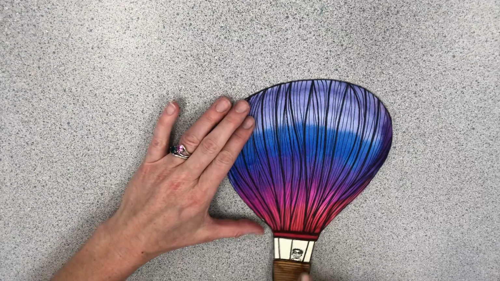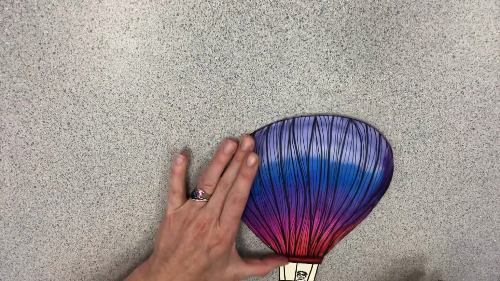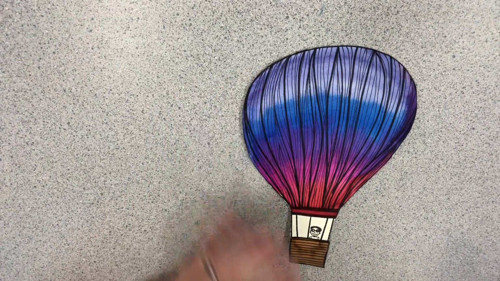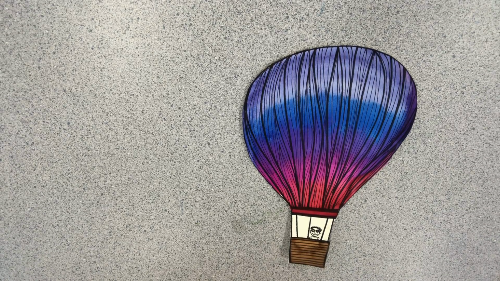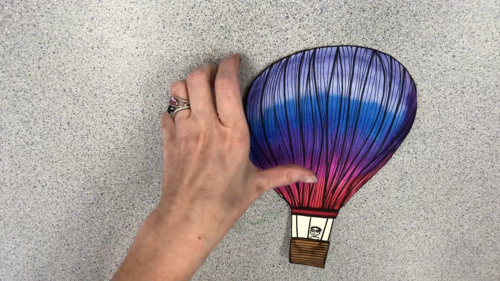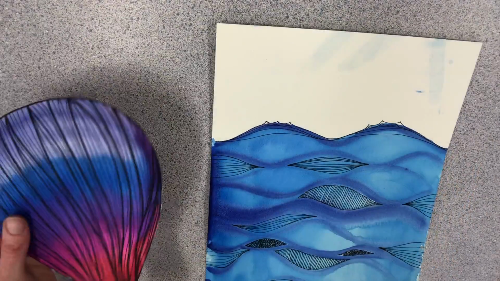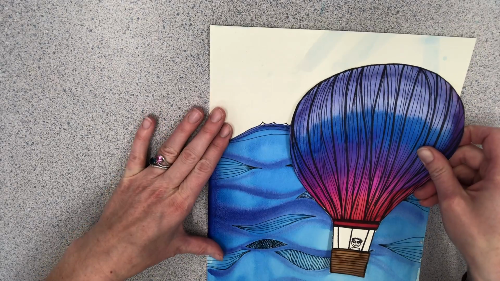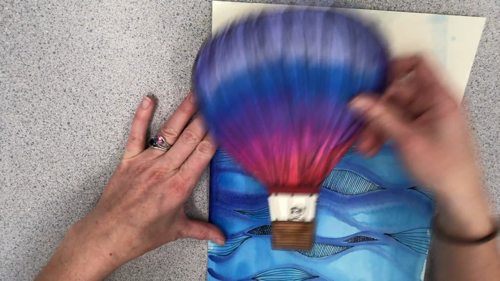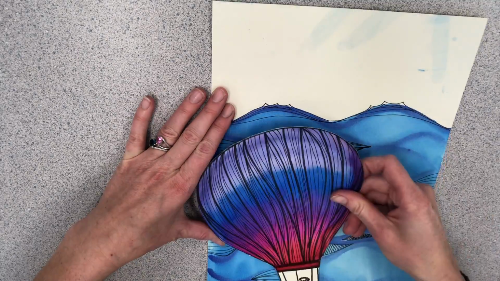Okay, so now here I've got another hot air balloon design. This one is kind of fun because I added a little person, did the design a little bit differently, and then I actually made a background, which I'm not quite finished with, and then I can attach my hot air balloon wherever I want. Okay, I'll show you another one.